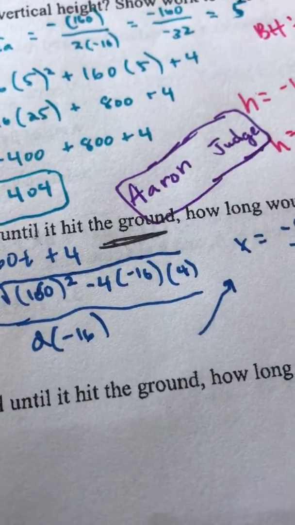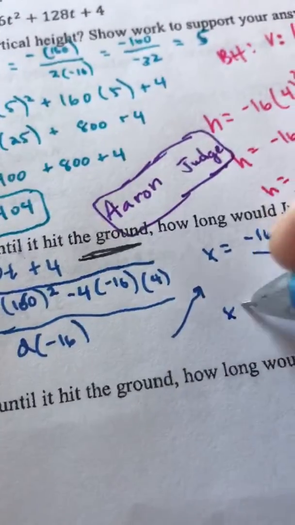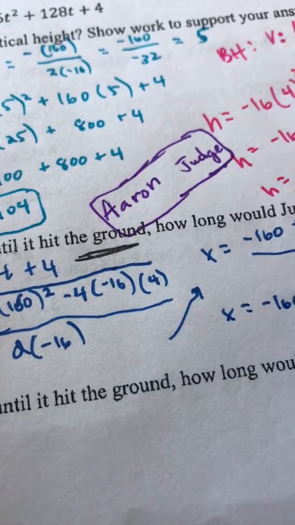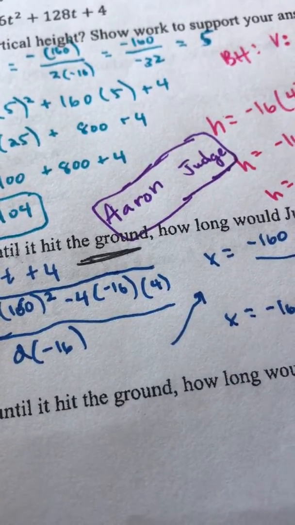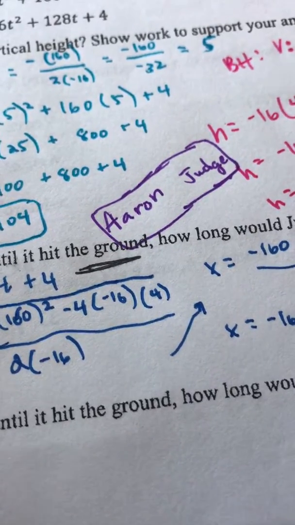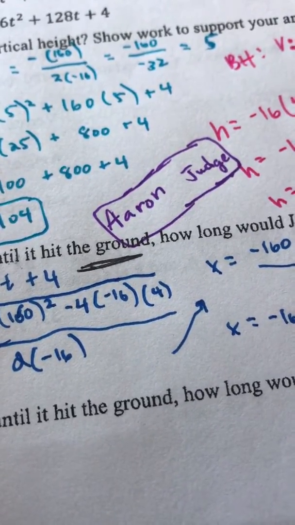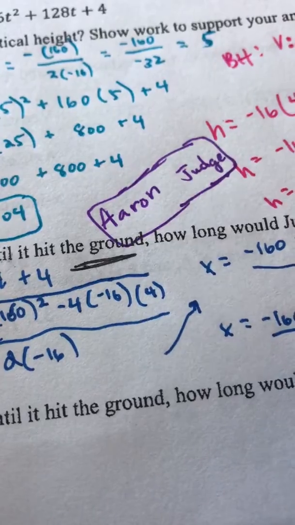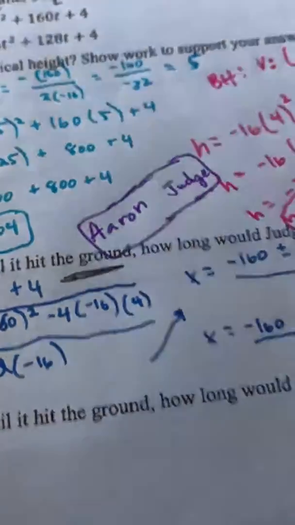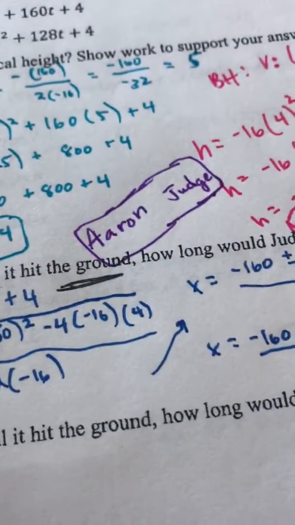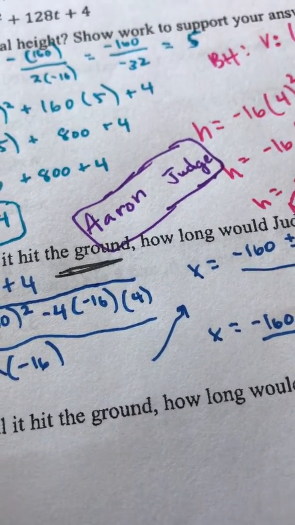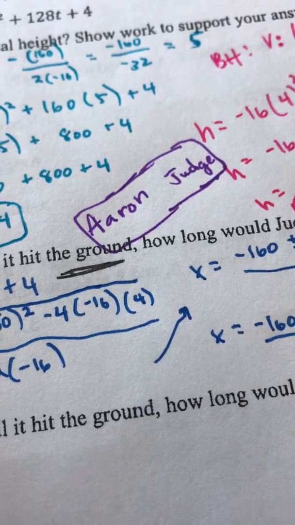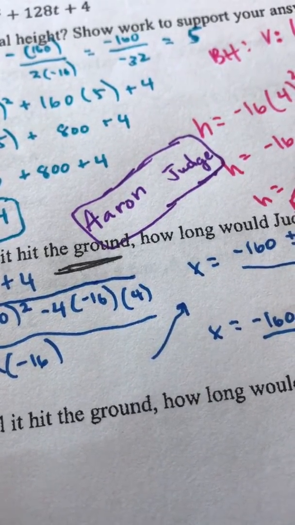And it's divided by negative 32. So negative 160 plus or minus the square root of 25856 divided by negative 32. Let's see if this will reduce. Or you could just put it as a decimal.